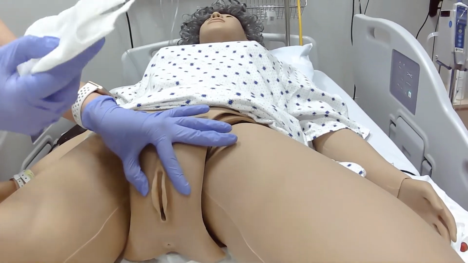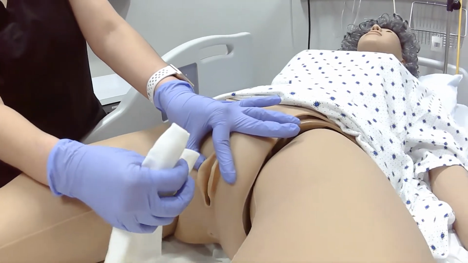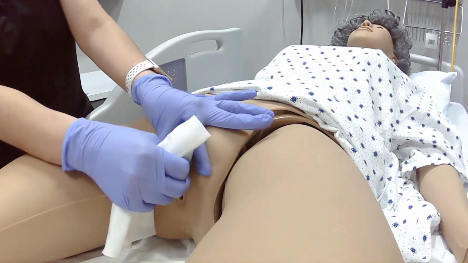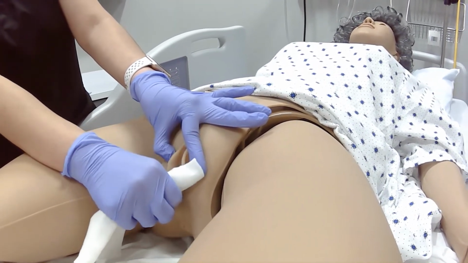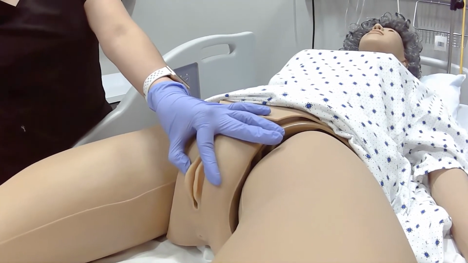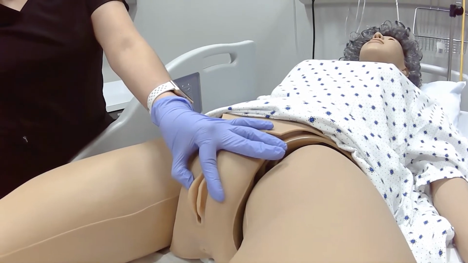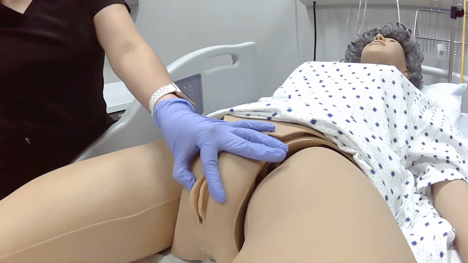And then I'm going to get a new wipe. Now we're going to clean proximal, so the side closest to me. Top to bottom, one wipe, first wipe, and then throw that away, get a new wipe. Now I'm going to clean the middle, okay, the medial.